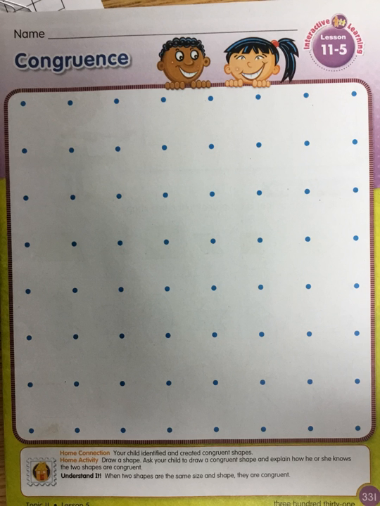Today we're going to be talking about congruence. Congruence is a word that means same shape, same size. So if you have two shapes and they are the same shape and the same size, that means they are congruent. Can you say congruent, please? Very good. Congruent. So let's go ahead and look at this.